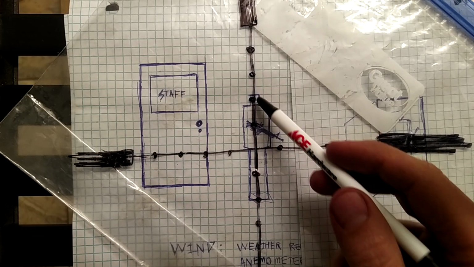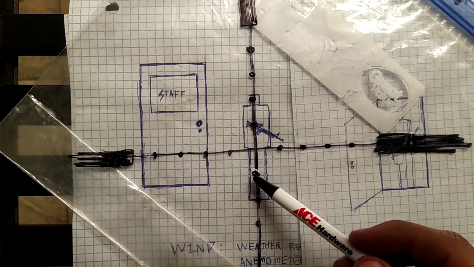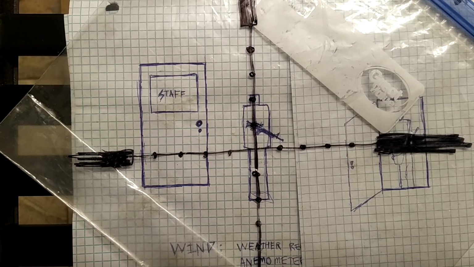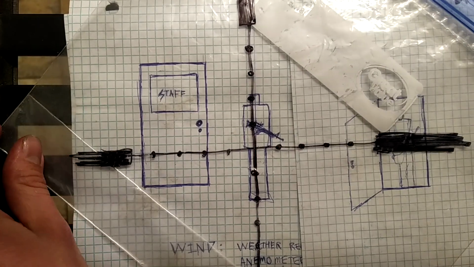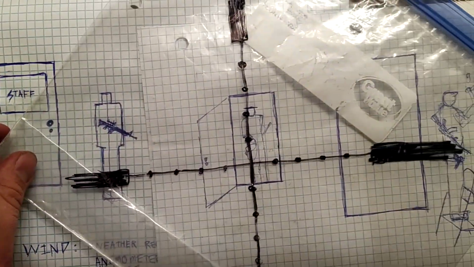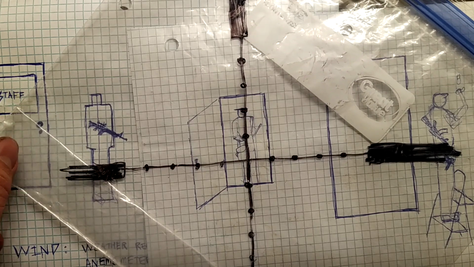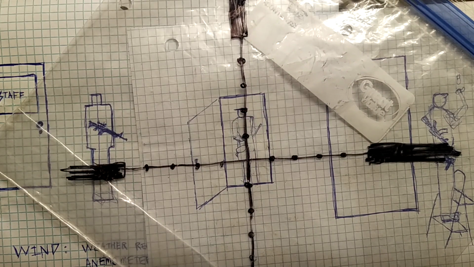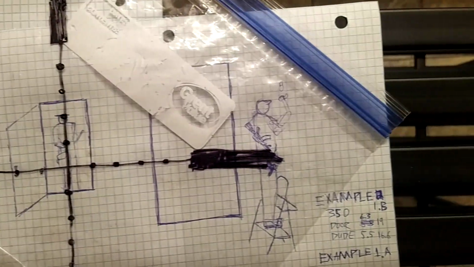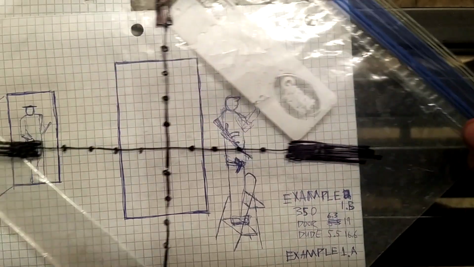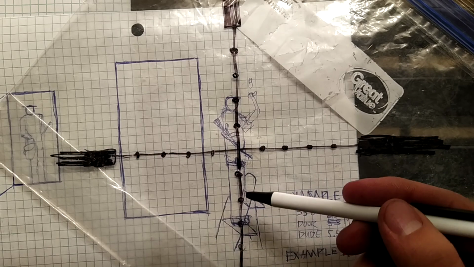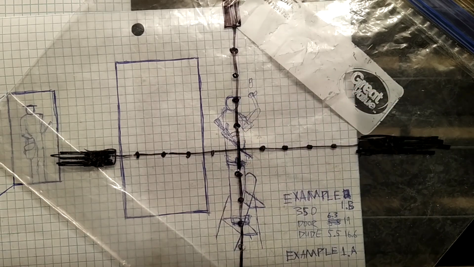So here's an example of a target. How big is the angle of the target? 1, 2, 3, 4, and some change. That's the angular dimensions at that distance. Here's the same target at a different distance. How big is it in this case? It is 1, 2, 3, and some change. Same target at a different distance, and it looks different, right? How big is it in this case? 1, 2, 3, 4, 5, 6, and some change.